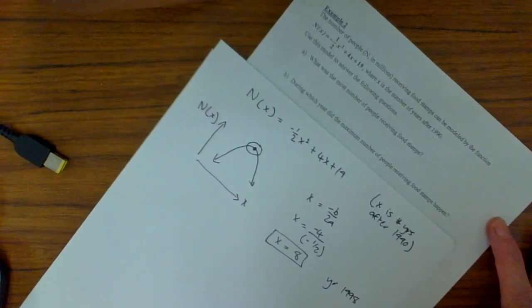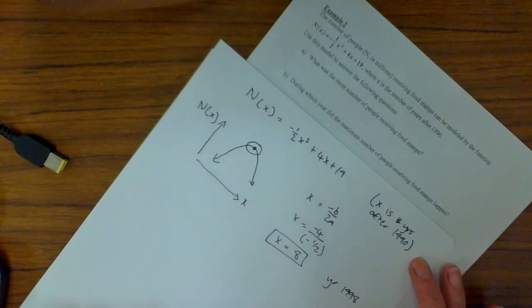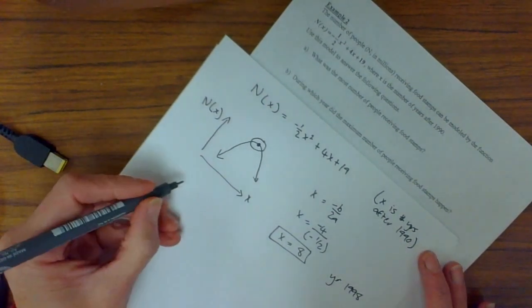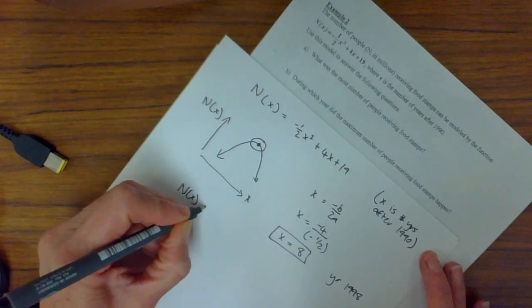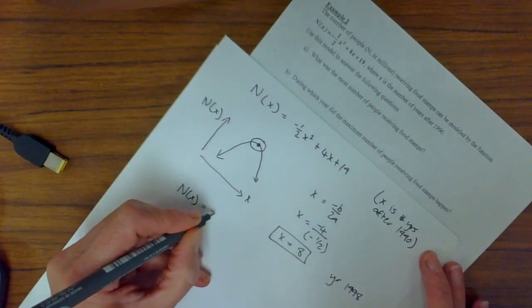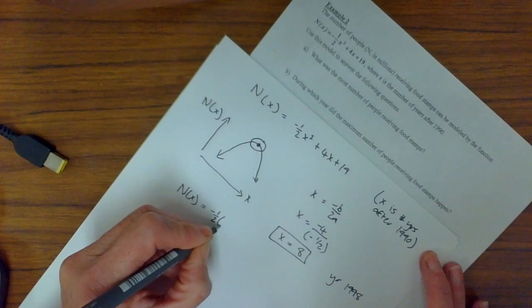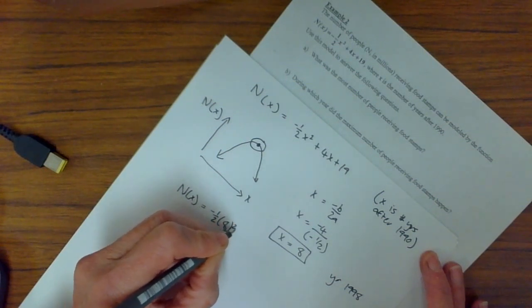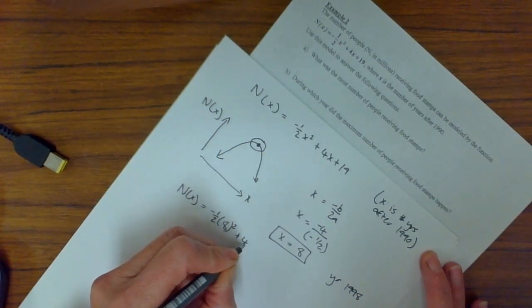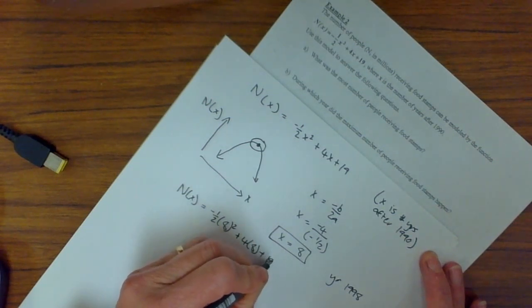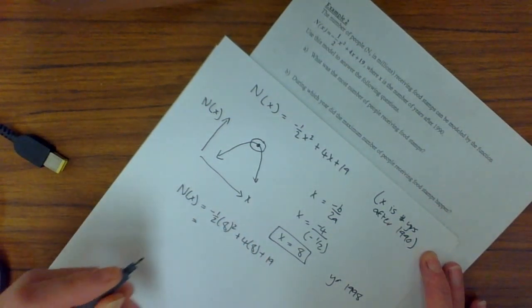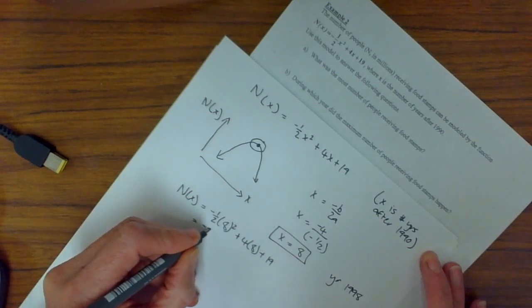So I haven't answered question A, which is what was the most number of people receiving food stamps. That's n of x, and it's negative 1/2 times 8 squared plus 4 times 8 plus 19. And obviously you would just put that in a calculator.